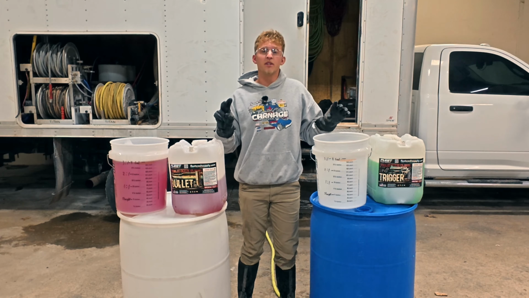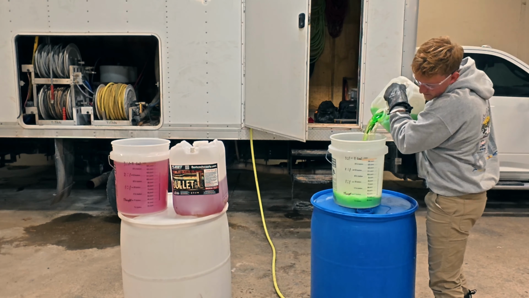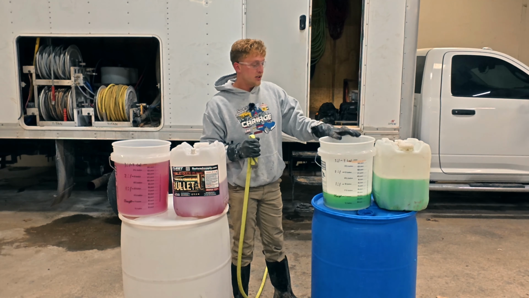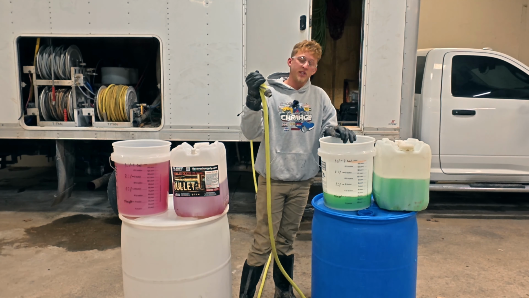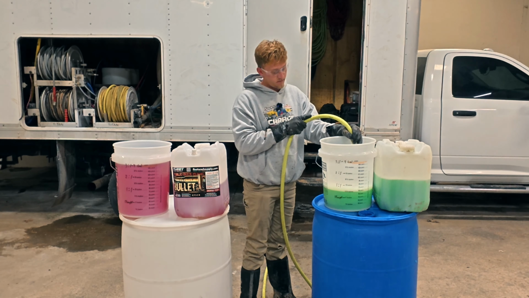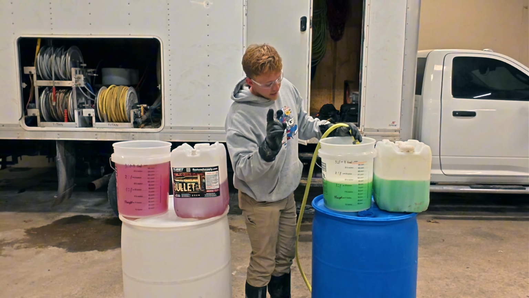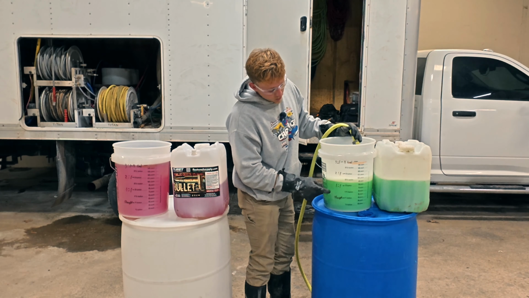Let's mix up our non-polish safe number 2 trigger. We've got a gallon of concentrated trigger in here straight, and now we're gonna mix up the rest with DI water. So now we've got equal parts concentrate and water, and that is a 1:1 mixture.